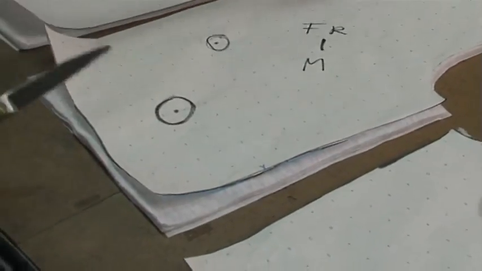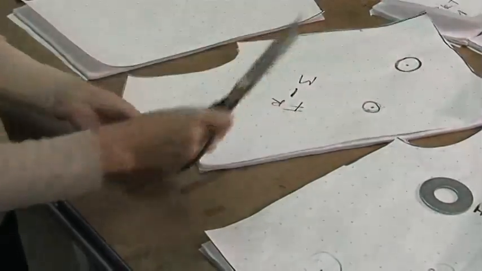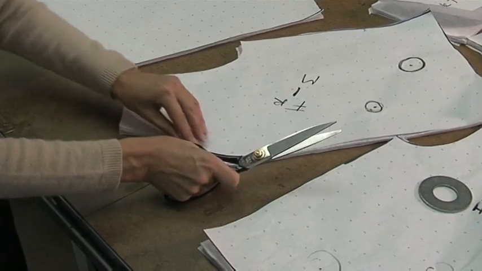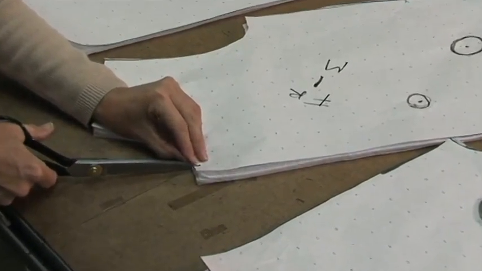Then mark the notches. Anywhere where you see a notch on a pattern, with scissors, make a very short, about 1/8 of an inch slit at the edge of the pattern.